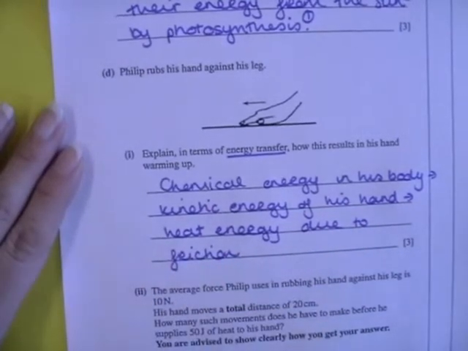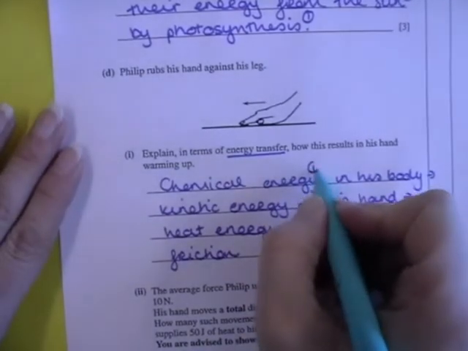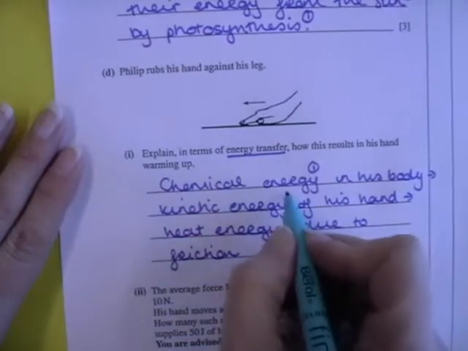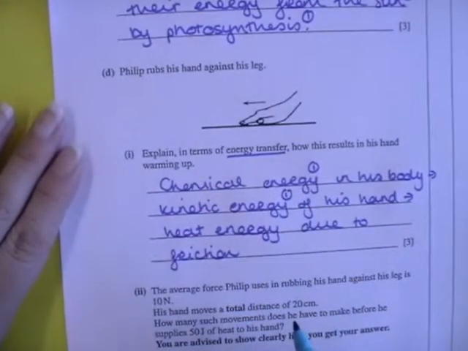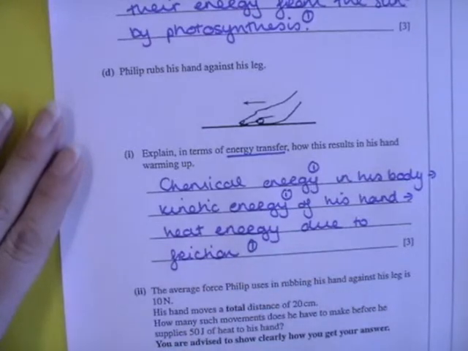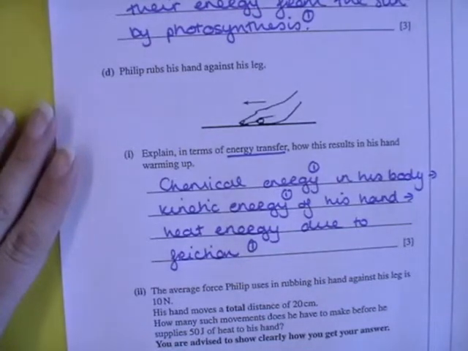So there are 3 marks therefore. What do we get the mark for? The first one is for relating it initially from the chemical energy, then the conversion to the kinetic energy gets you the 2nd mark, and the 3rd mark comes from the heat energy due to friction.